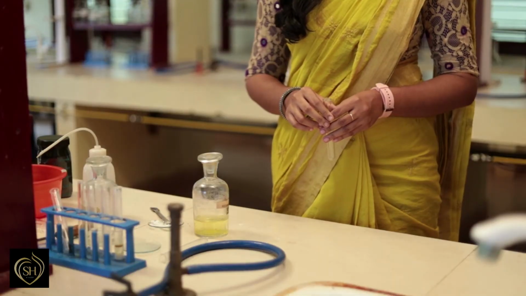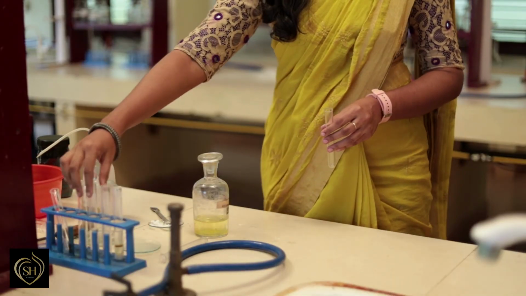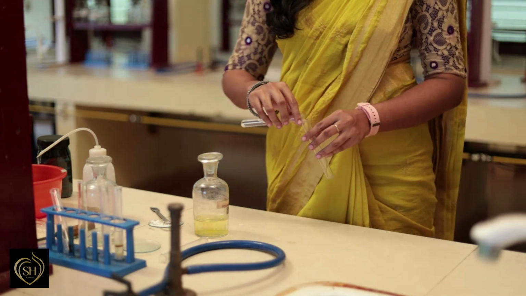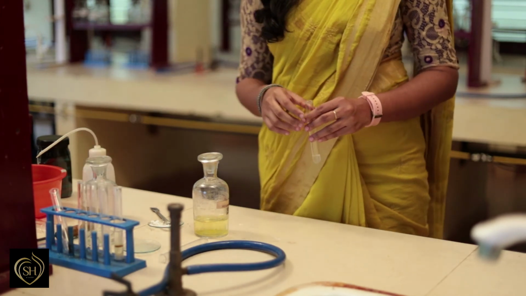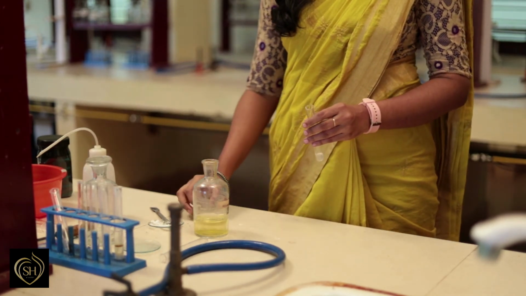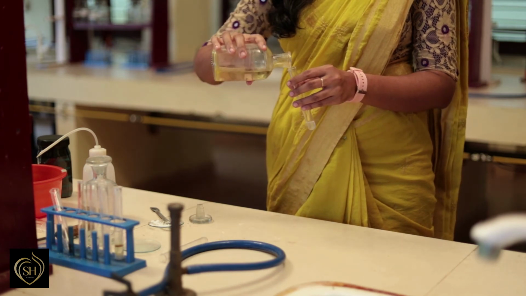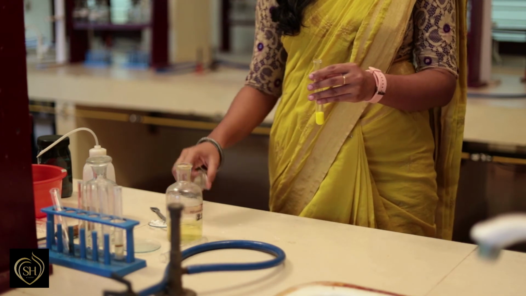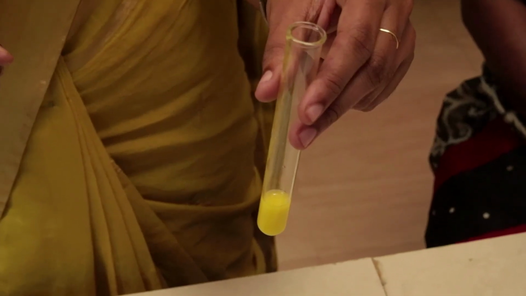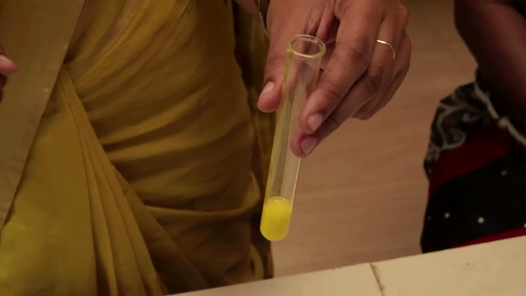Now, we confirm the presence of lead by performing confirmatory tests. The tests used are potassium chromate test and potassium iodide test. First test is test with potassium iodide. A little of the salt solution is taken in a test tube. About 1 ml potassium iodide is added. Formation of yellow precipitate confirms the presence of lead.